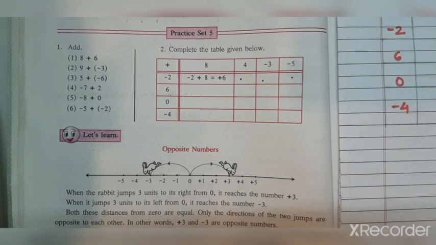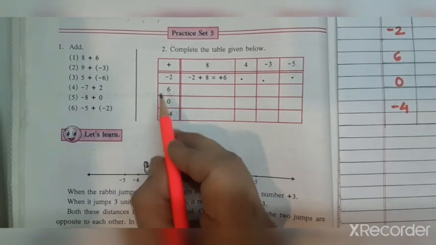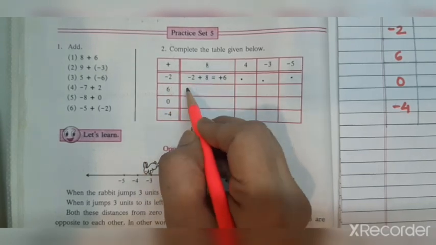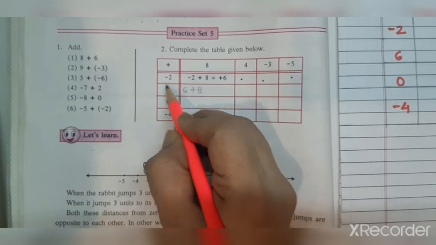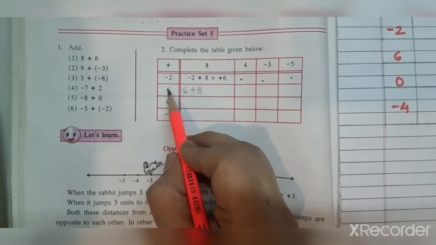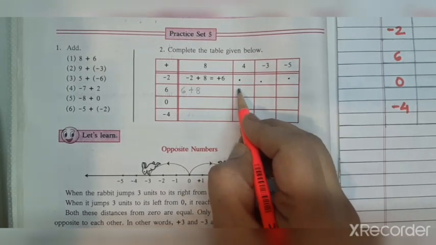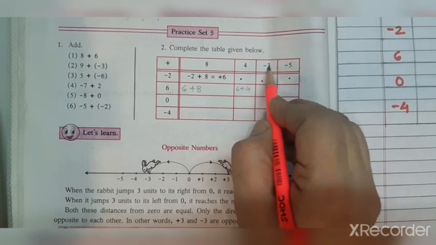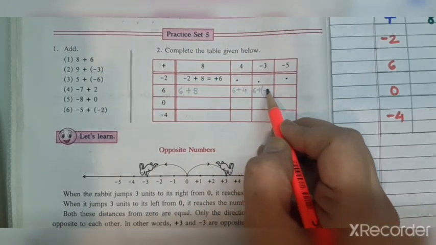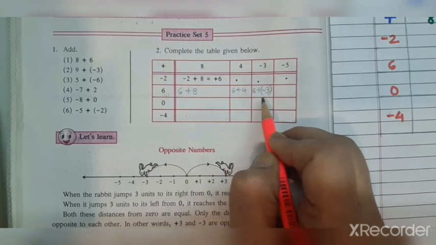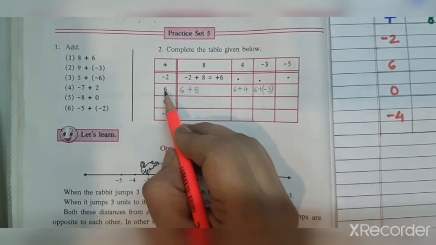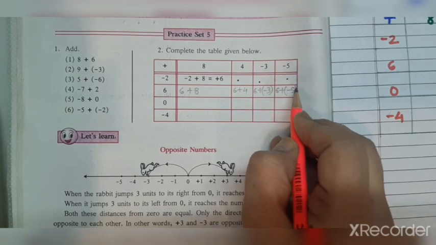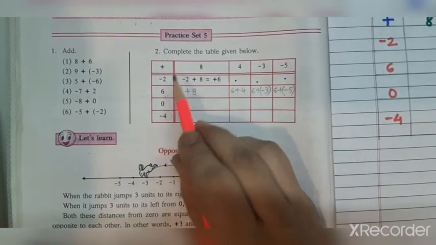Okay. And the next row, we start the row of 6 here. So how do you write here? 6 plus 8. So I'll just write and show you here. 6 plus 8. Then what you will do? 6 plus 4 will come here. 6 plus minus 3. The answer will come here. We have to calculate and get the answer. And 6 plus minus 5, so 6 plus negative 5 will come here. Okay. So in this way we have to carry out the full table.